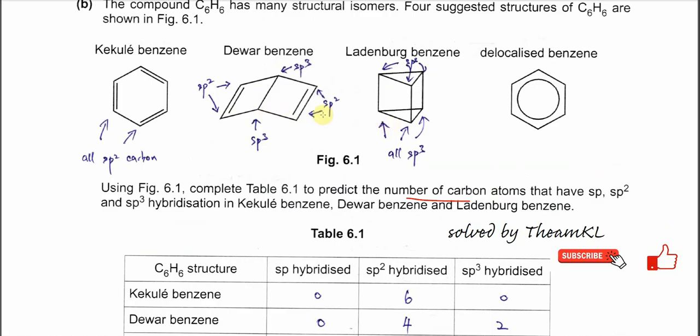So for the first one, we know that this is Kekulé benzene. All the carbon is actually sp2 carbon because there are six carbons here, and they all have the double bond. So therefore we know that all these carbons are sp2 carbon. Okay, for the second isomer, we know that this is an sp3 carbon because it has 4 bonds.